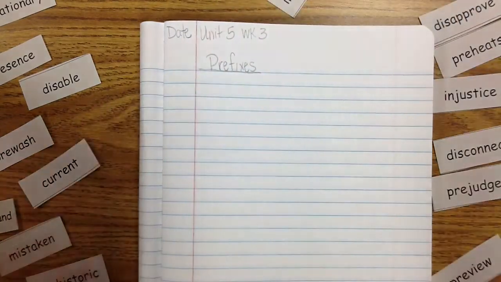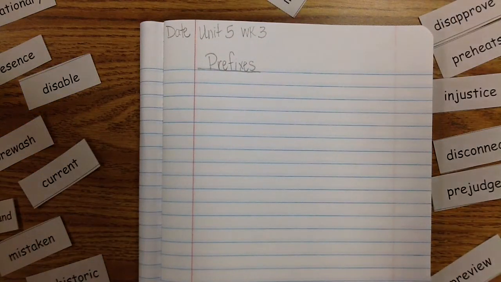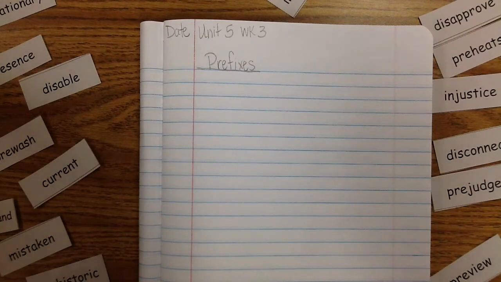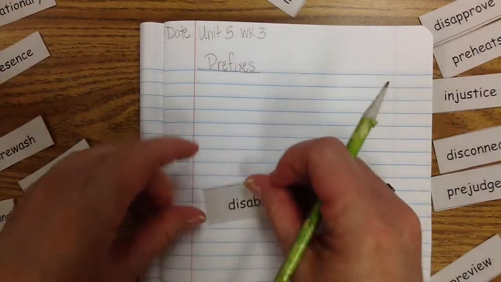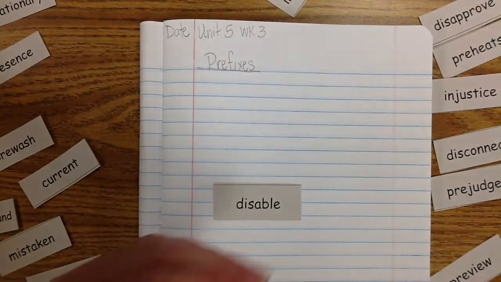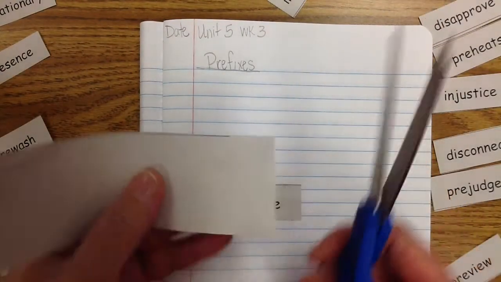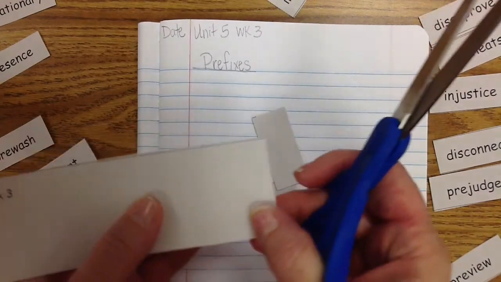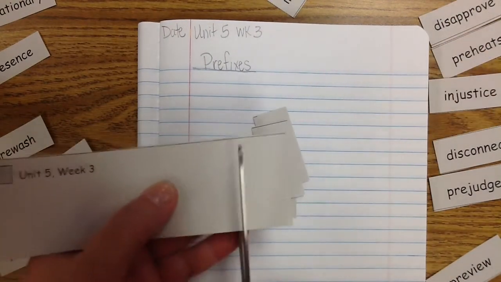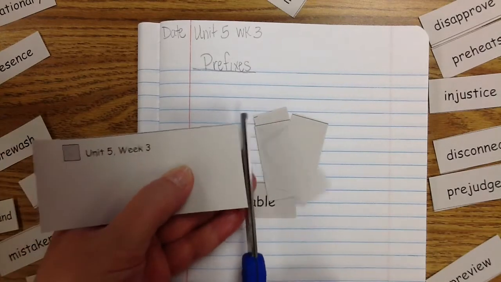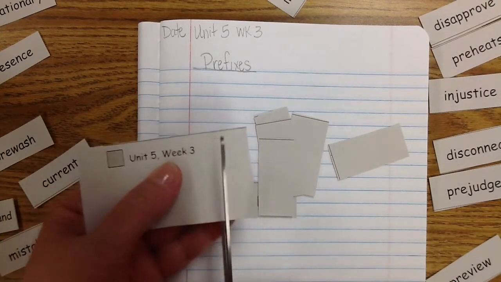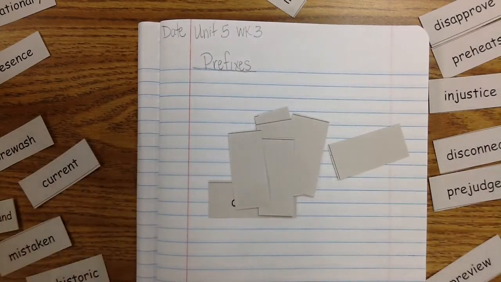Alrighty. Okay, remember that a prefix is a group of letters added to the beginning of a word that changes the word's meaning. So we're going to look at a couple of the words and talk about what that means. So first of all, we're going to have to cut some exemplars so that when we do our blind sorts, you have your exemplars. Some of you are like, well, what do I write down for my exemplars? Well, it's what we're doing today in the spelling video. Then you know what you need to do.